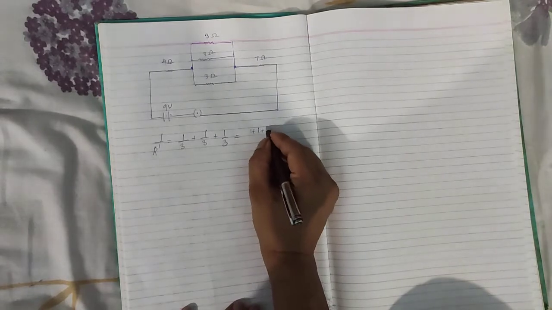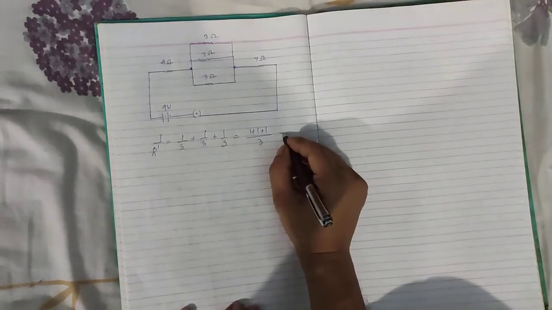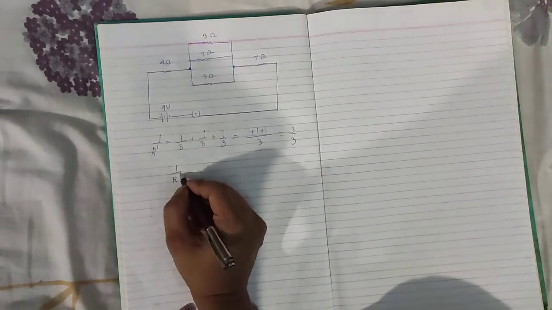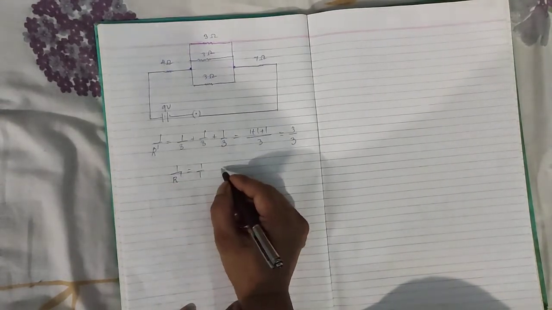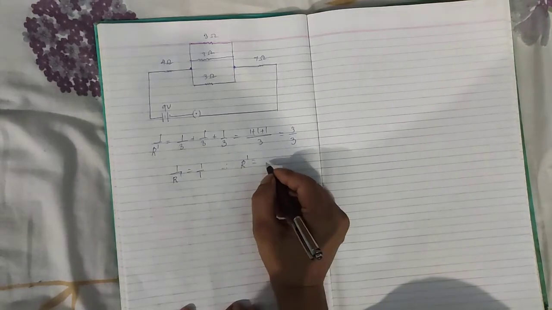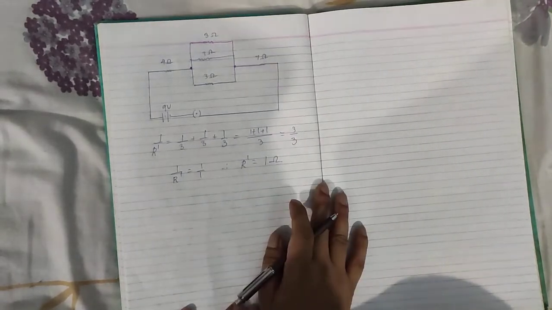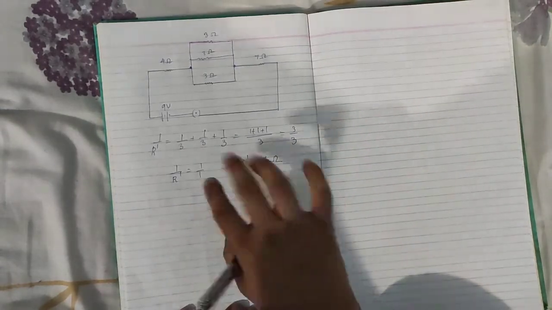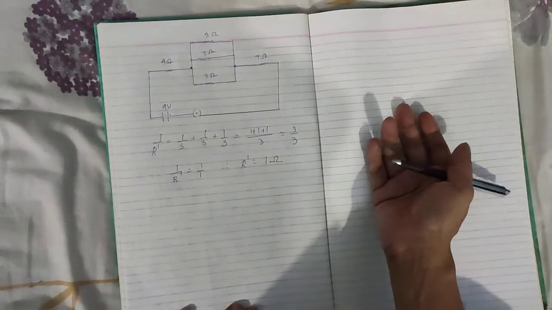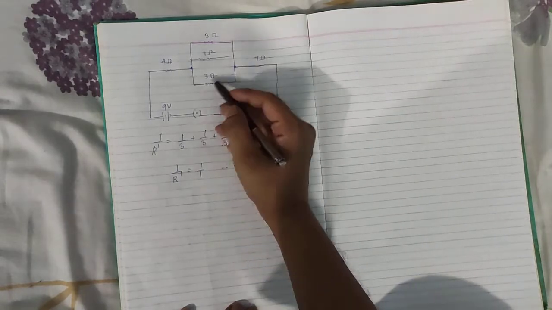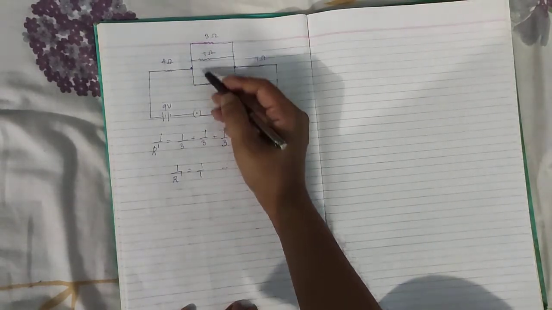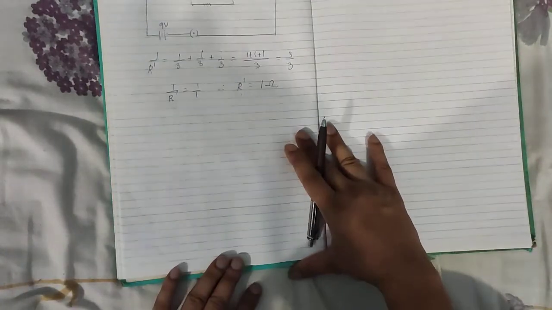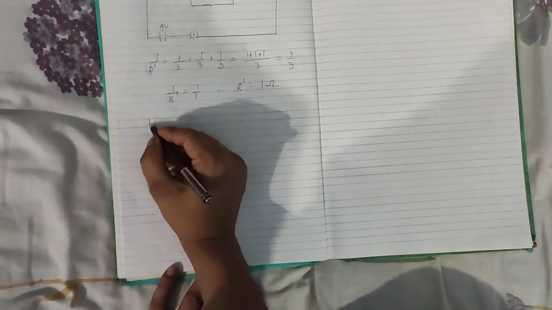So 1 plus 1 plus 1 upon 3, I get finally 3 upon 3. So the final answer is 1 upon r dash is 1 upon 1, or I can write r dash is equal to 1 ohm. Now what happened over here is 1 upon 1 is 1, and it doesn't matter even if I take the reciprocal, it is still 1. So the total resistance of these three parallel resistors over here, each of 3 ohms, we get the answer as 1 ohm. So the circuit has been simplified.